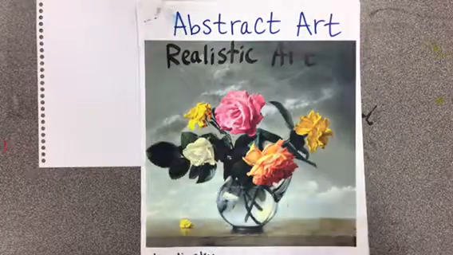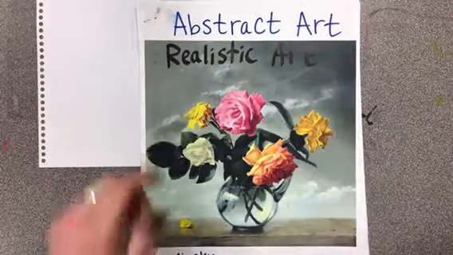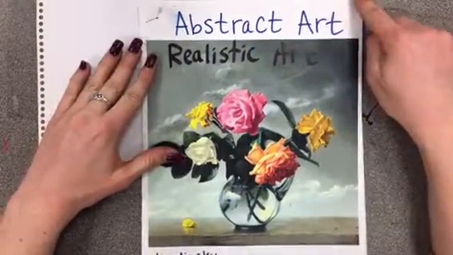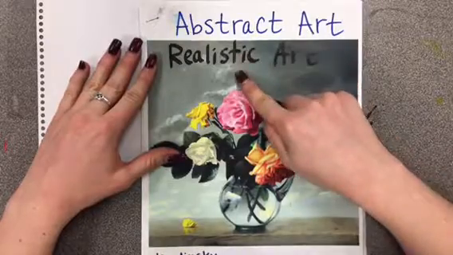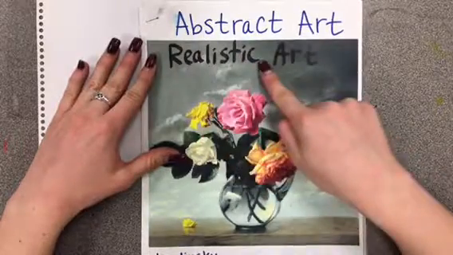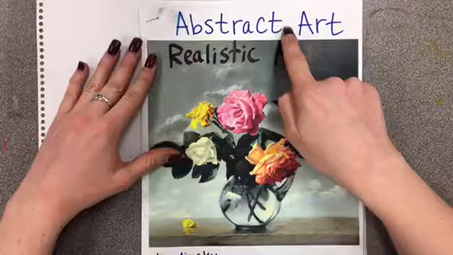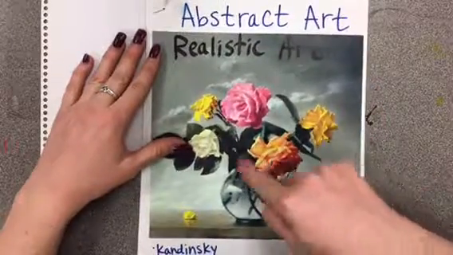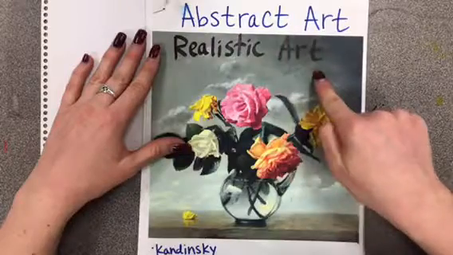Okay, boys and girls, let's talk about two new art words, and they are abstract art and realistic art. Abstract art and realistic art are two types of art that show either real-looking pictures or pictures that don't look so real. So this example right here, this painting, is an example of a realistic work of art.